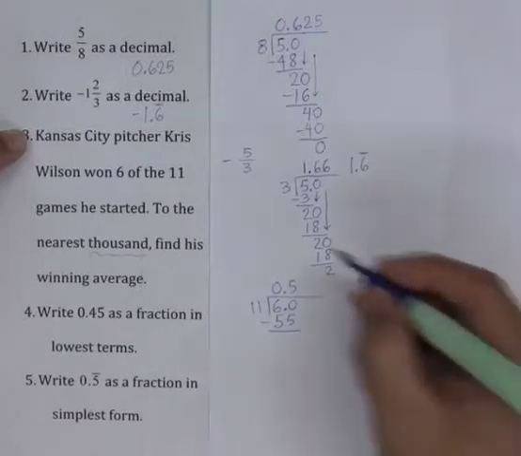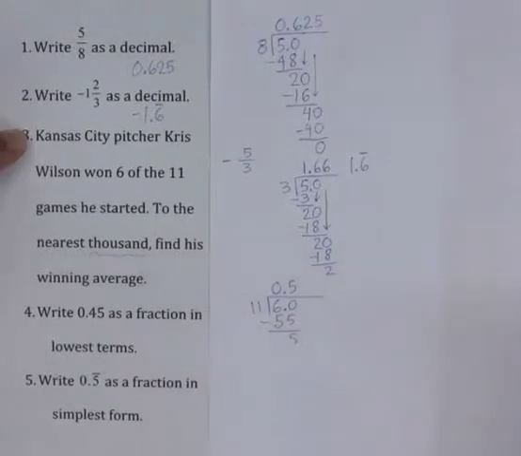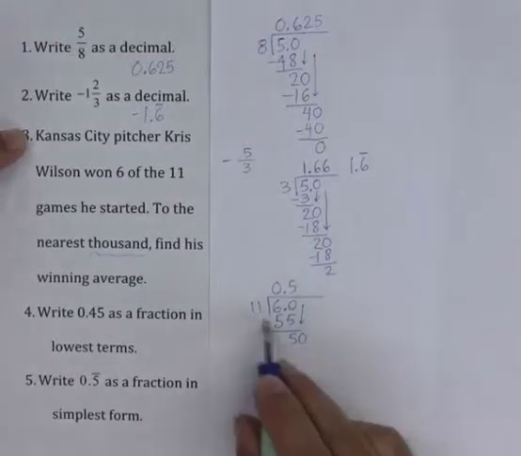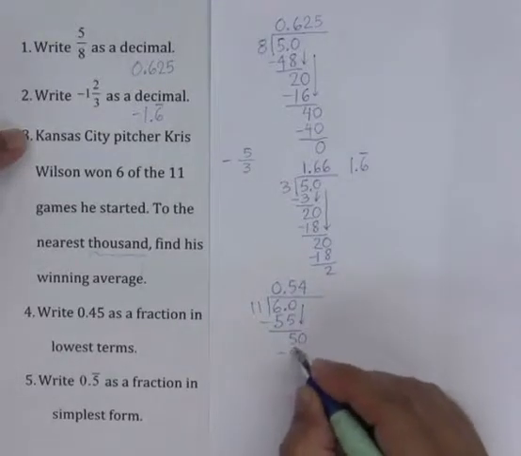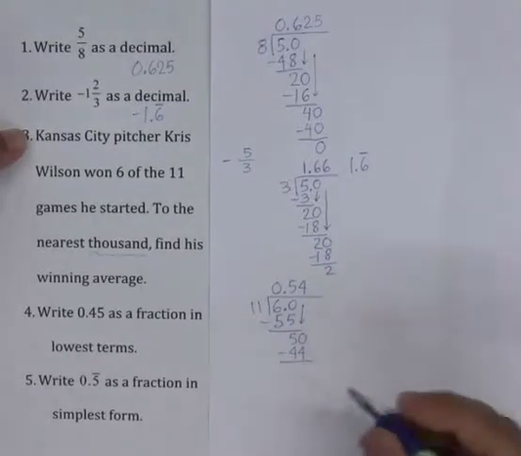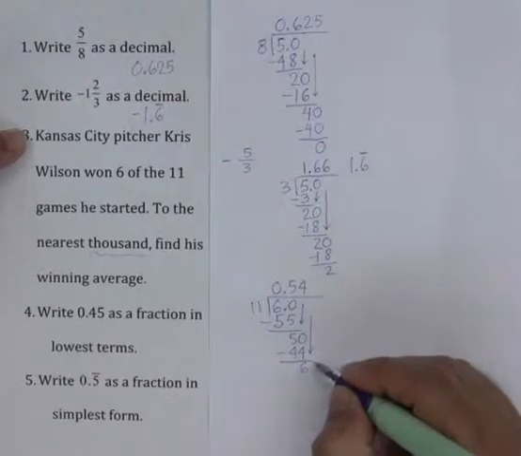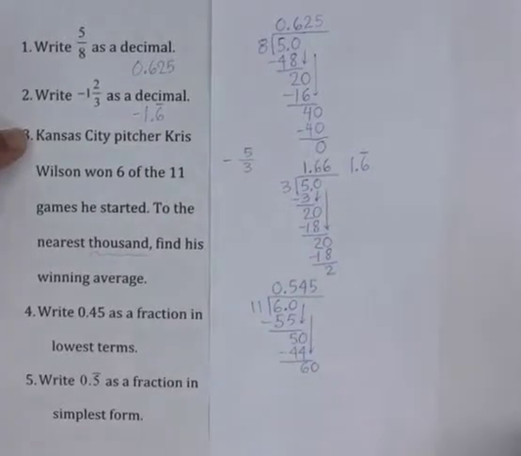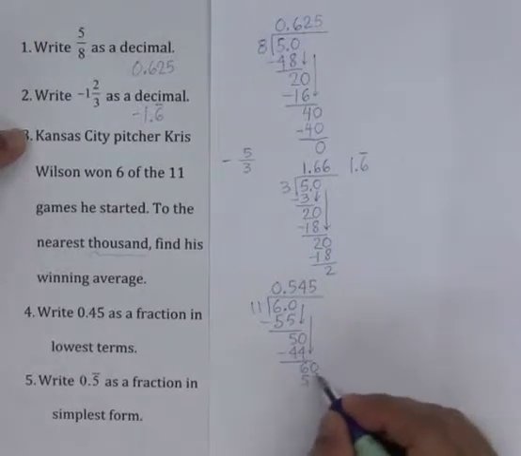60 minus 55, keep forgetting the minus signs, is 5. We're going to bring down another 0. 11 goes into 50 4 times. Minus 44, that's 6. We bring in another 0. 11 goes into 60 5 times. So 60 minus 55 is 5.